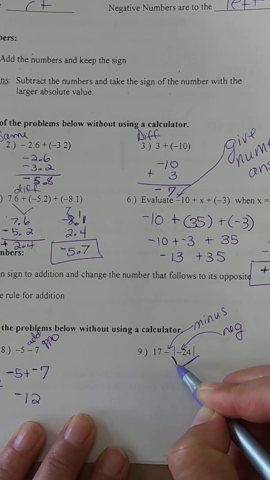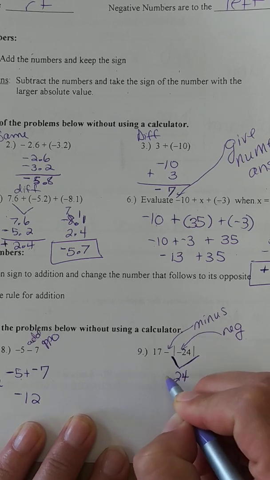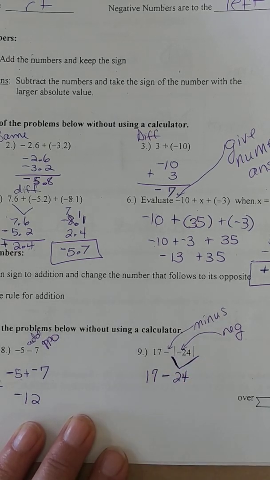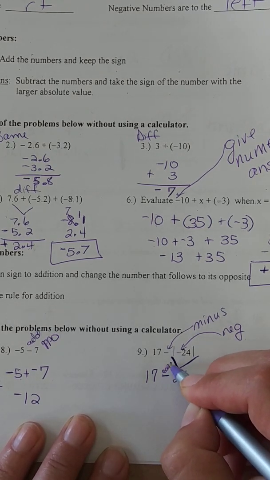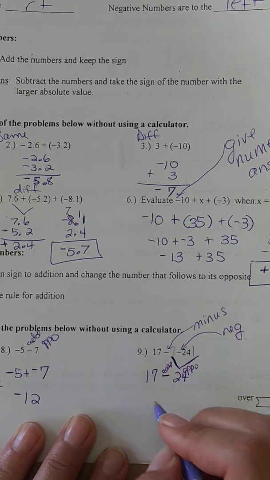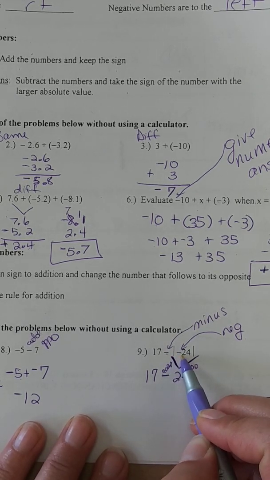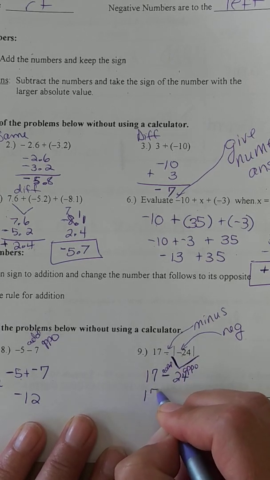What's the distance from 0 to negative 24? That distance is positive 24. The subtraction sign is still there, and so is the 17. Now I'm going to rewrite the subtraction as adding the opposite. We're not doing adding the opposite here at first because we don't do subtraction first, according to PEMDAS. It's parentheses first. So now we're on the subtraction step.